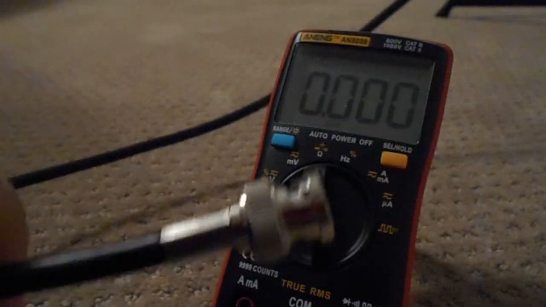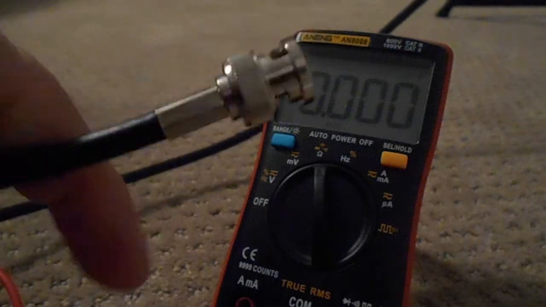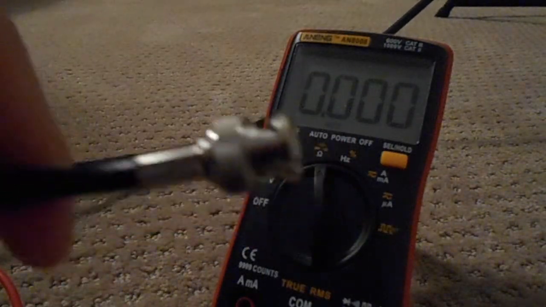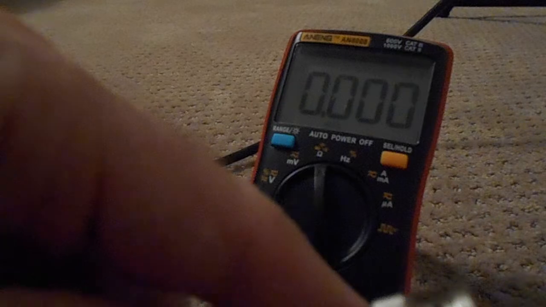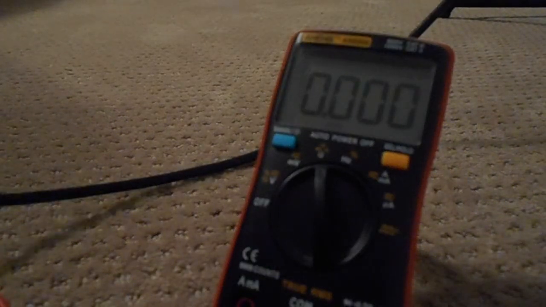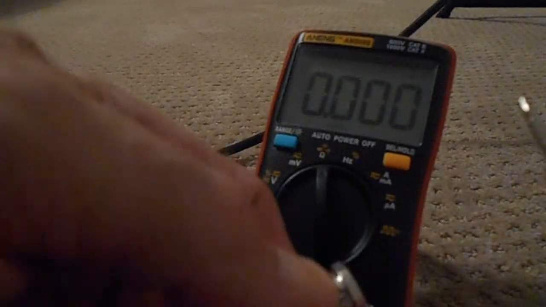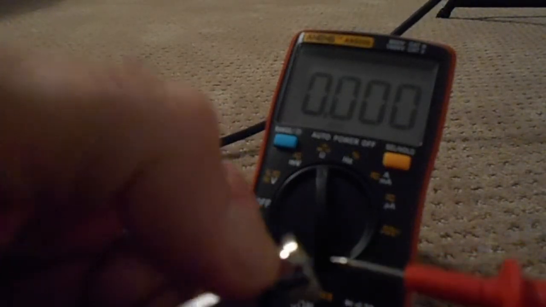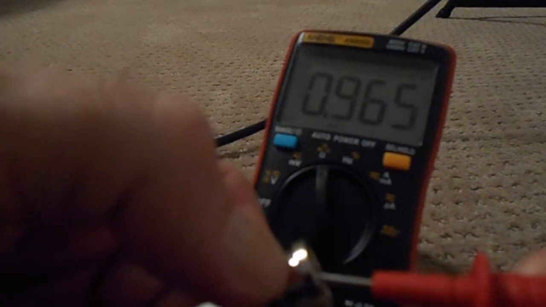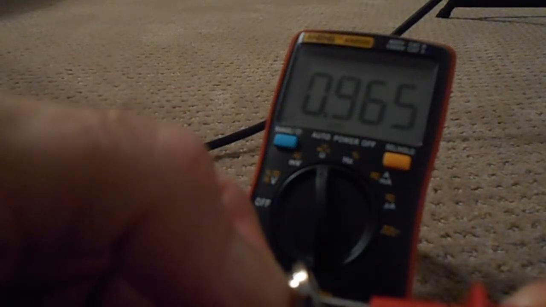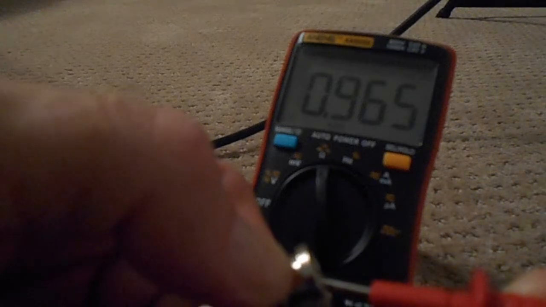So we set our digital multimeter in capacitance measuring mode, and we make sure that both ends of the cable are disconnected. And we take our little jumper here and jumper the outer shield to the center conductor, if I can get it up there. And then we take our multimeter leads, take the outer shield to the center conductor, and it reads about 900, and we'll say 970 picofarads.